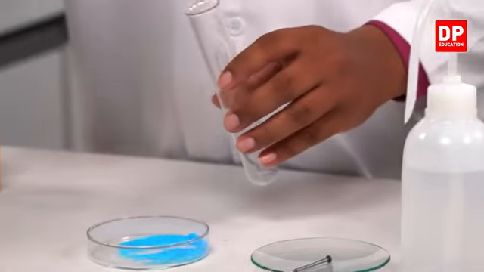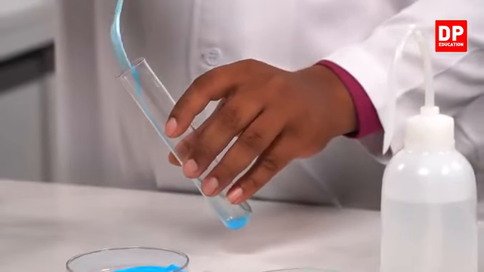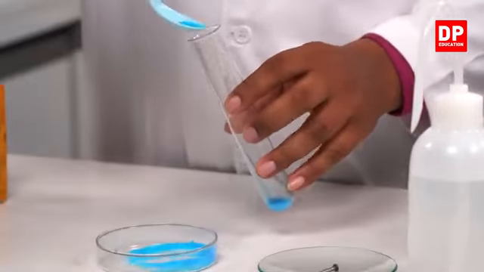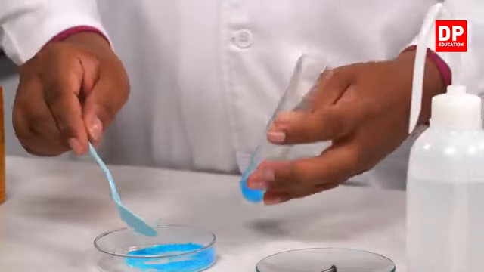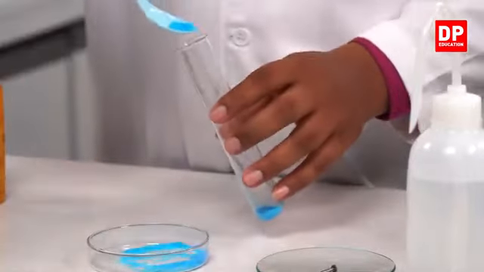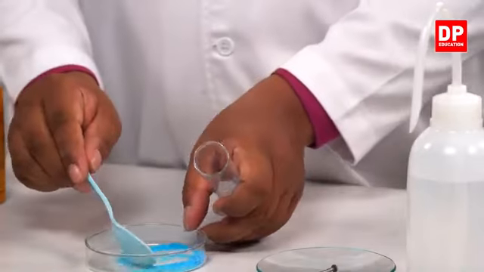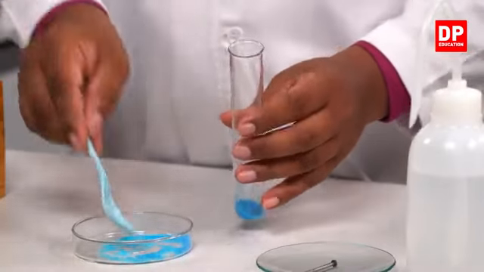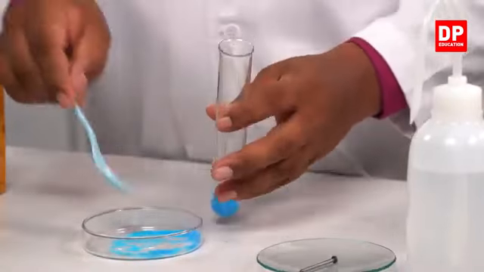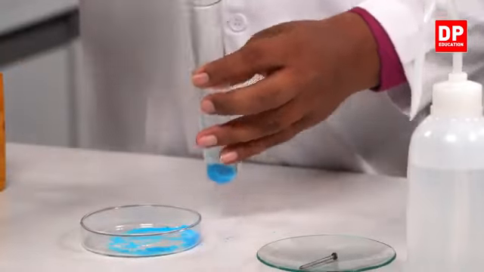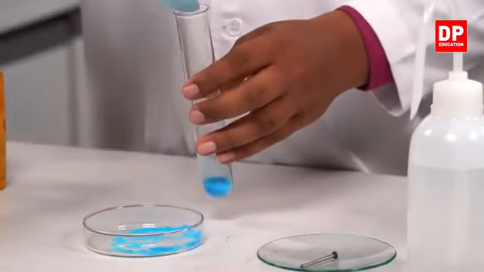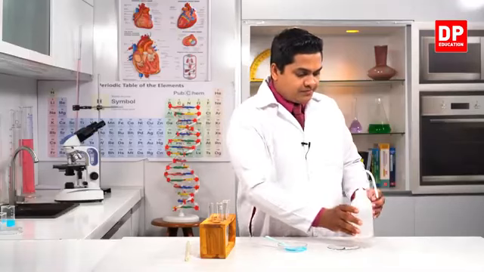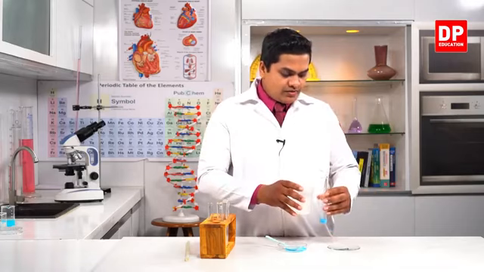So now I'm going to add this copper sulfate into the boiling tube. Then using a wash bottle, let's add some water.